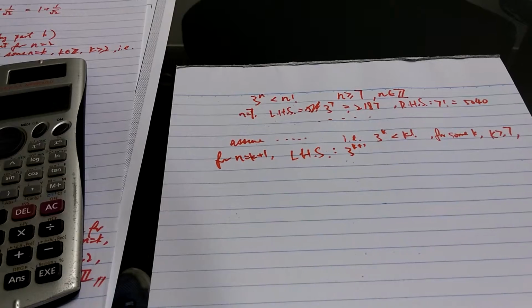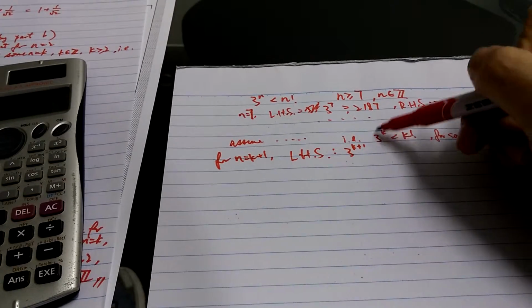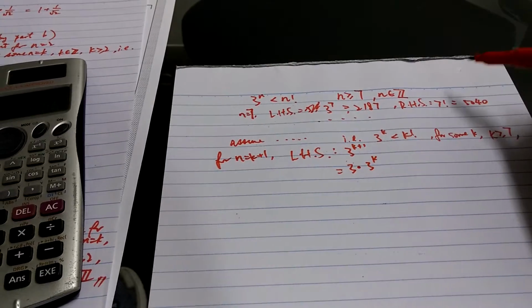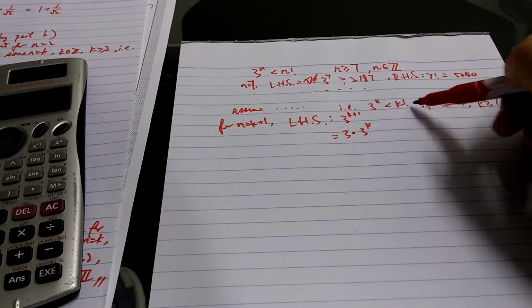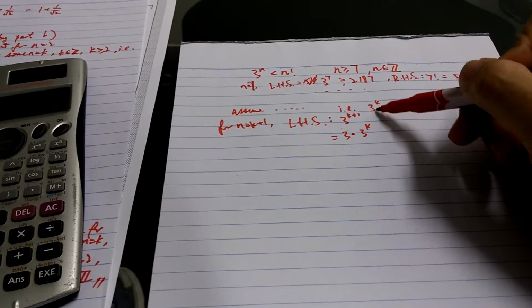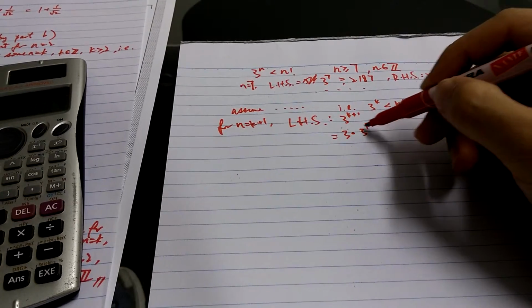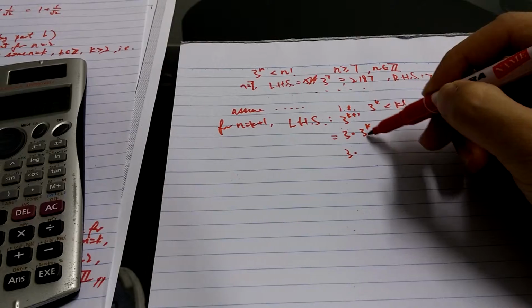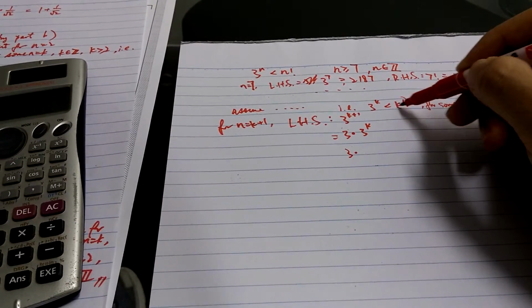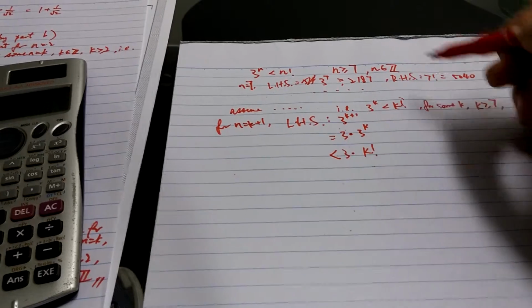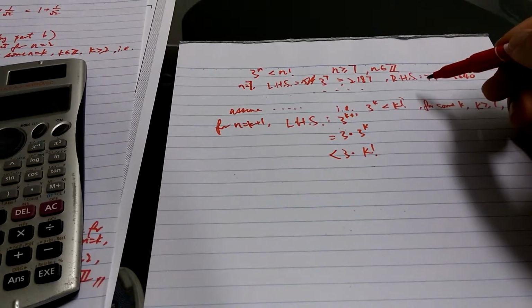As usual, we want to create this 3 to the power of k, and there is a usual trick. Then we use the assumption: 3 to the power of k is less than k factorial. So if we replace 3 to the power of k with something bigger, the overall thing would be bigger, right?